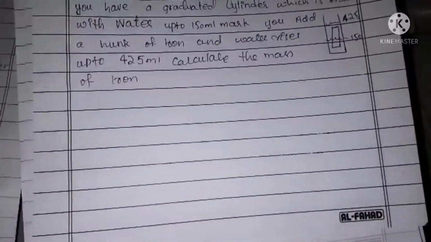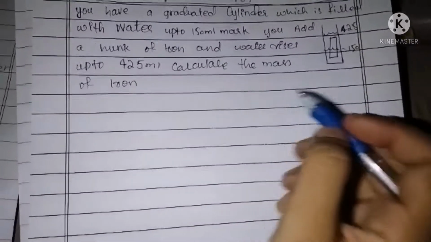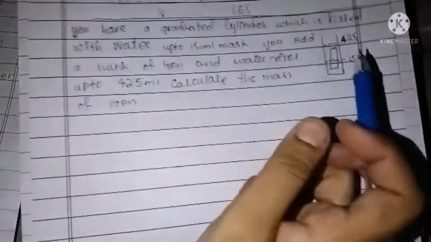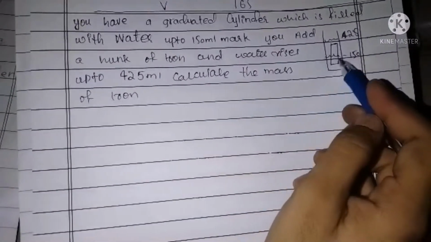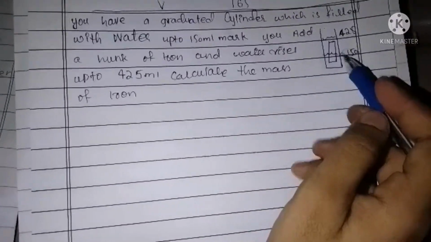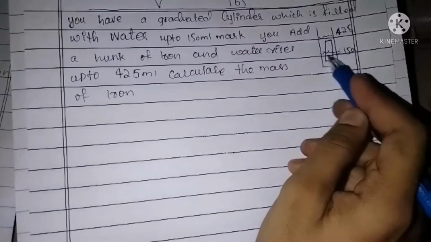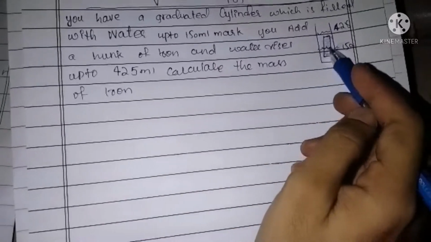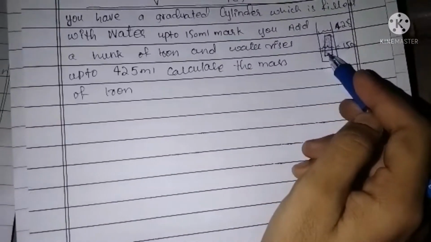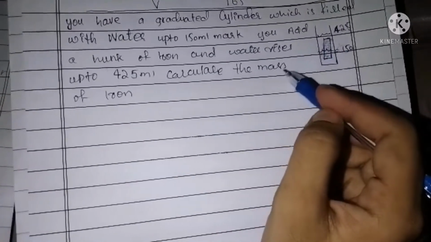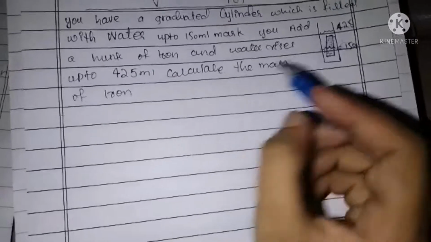So here is another example. Now we're going to study a little bit more advanced problem. You have a graduated cylinder just like this, which is filled with water up to the mark 150 ml. So you add the hunk of iron. Here we have this hunk of iron. We added the hunk of iron in this 150 ml water, and the water rises up to 425 ml. Calculate the mass of iron.